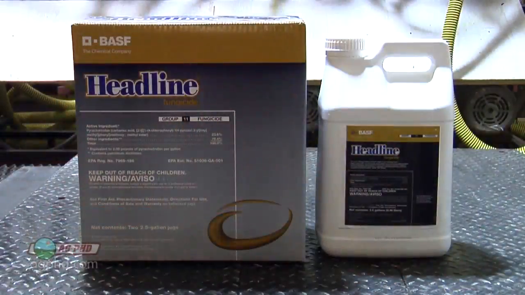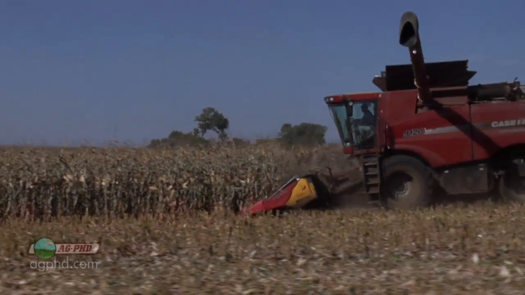And last year on our farm, we did do Headline in-furrow, and we gained like 6.5 bushels. We had a whole bunch of replications, and that's what we got. So we're going to try it on a bunch more acres this year. Hopefully we get that same kind of return, maybe better.